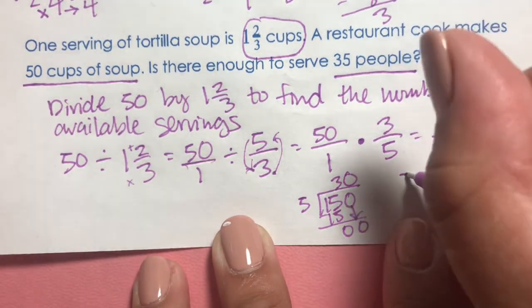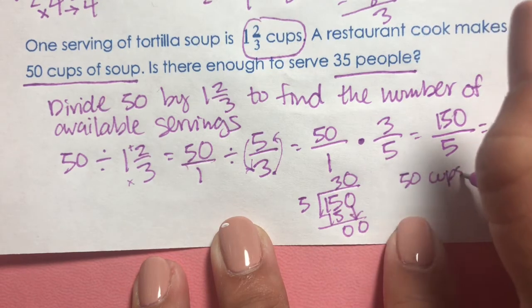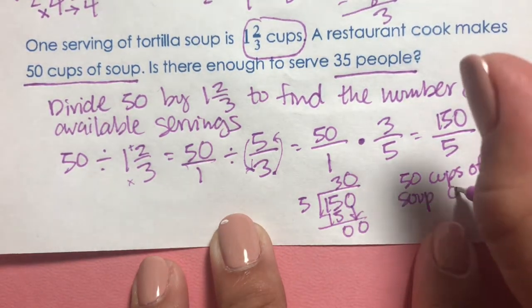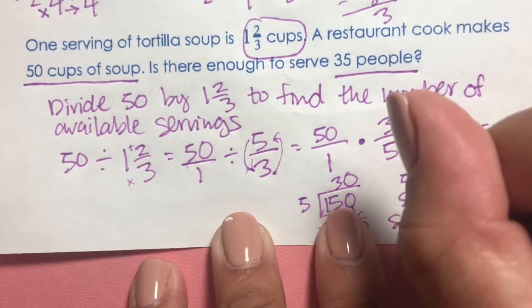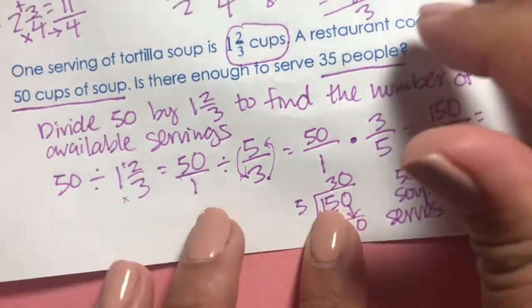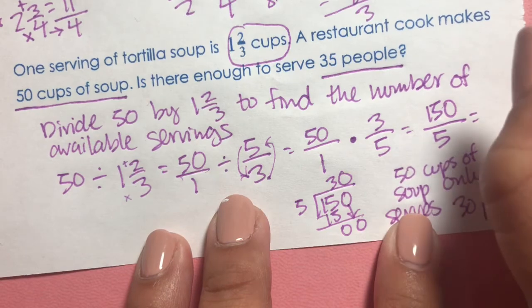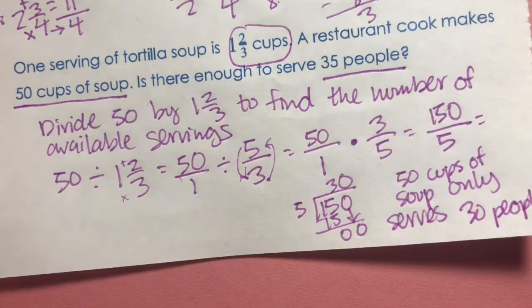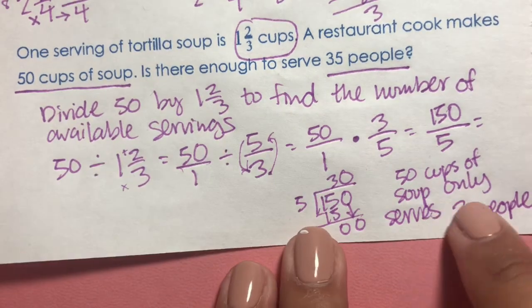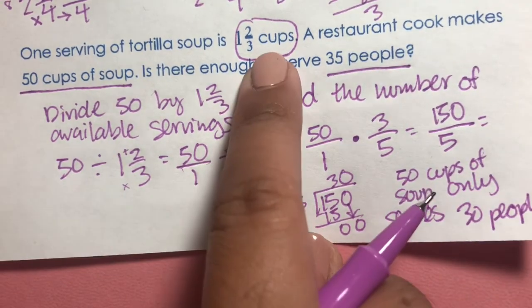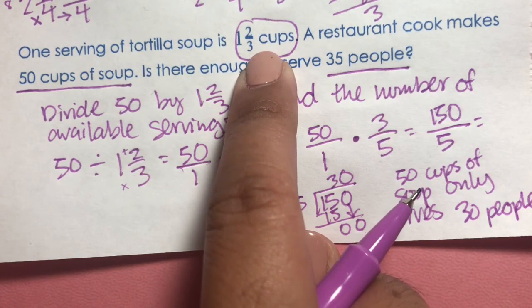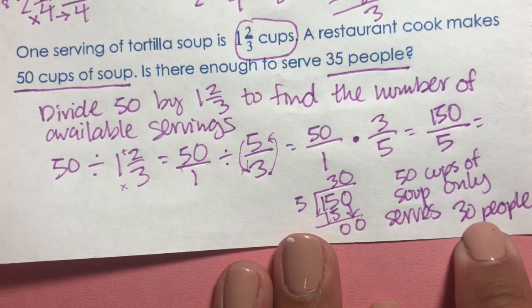So 50 cups of soup only serves 30 people. Is it enough to serve 35 people? No, it is not. If we're serving 1 2/3 cups per serving, it can only serve 30 people.